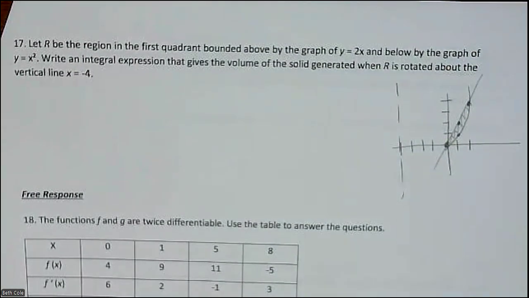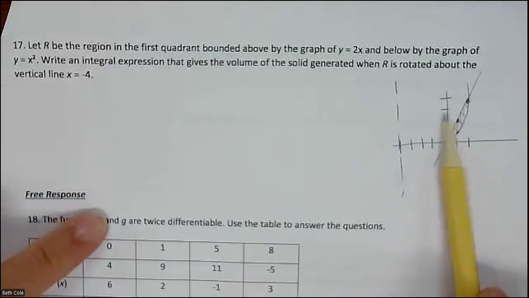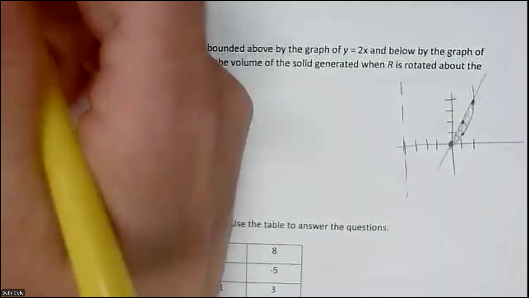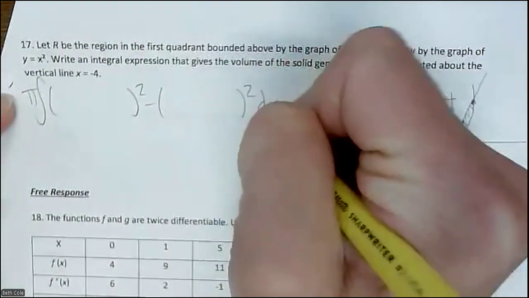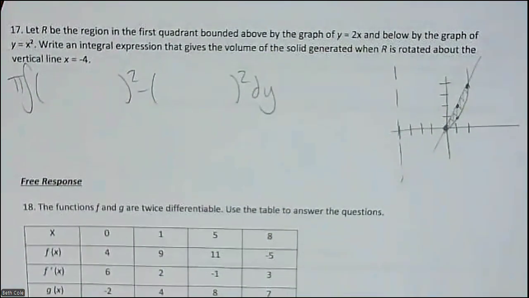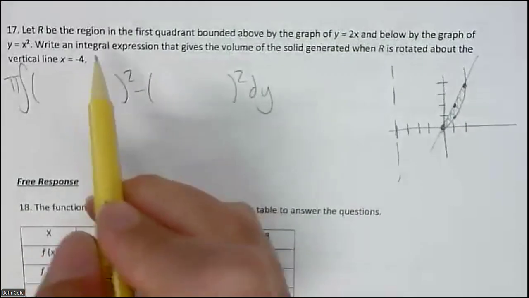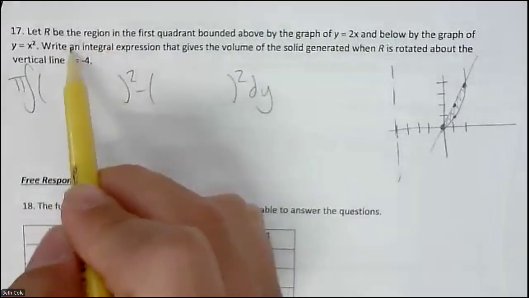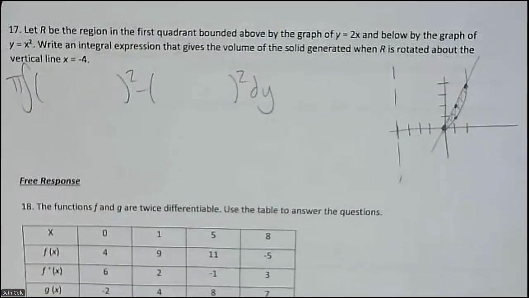So is it dx or dy? Well, which axis is it, like you scooched over? Y, good. So it's going to be pi r squared minus r squared dy. Oh, and we don't have to work this one out either, because it just says write an integral expression. So we don't have to actually work it out.